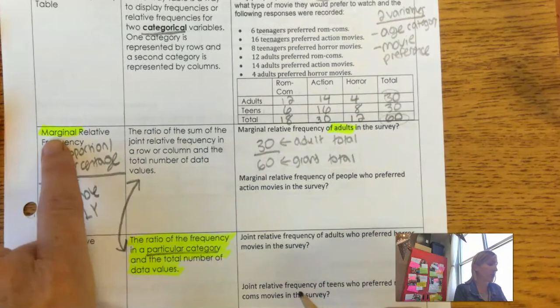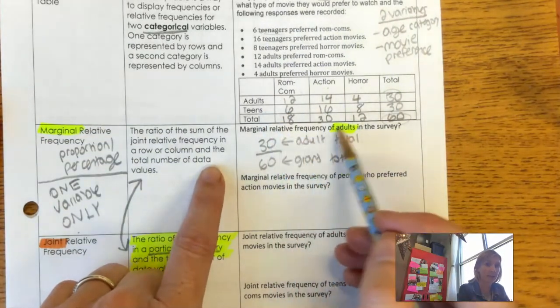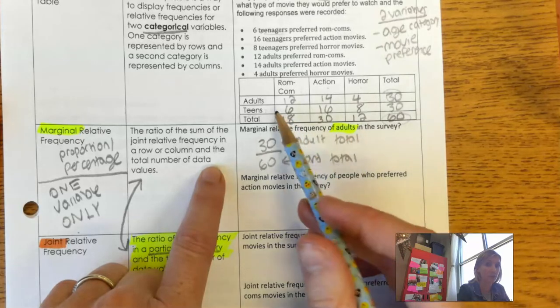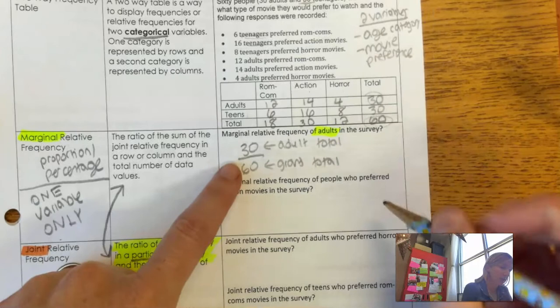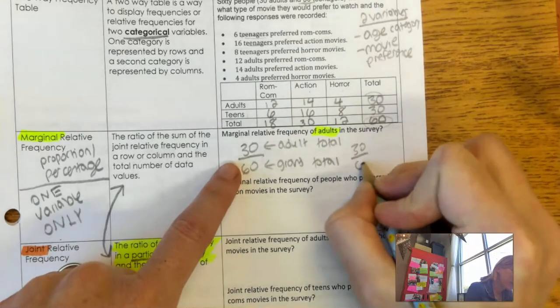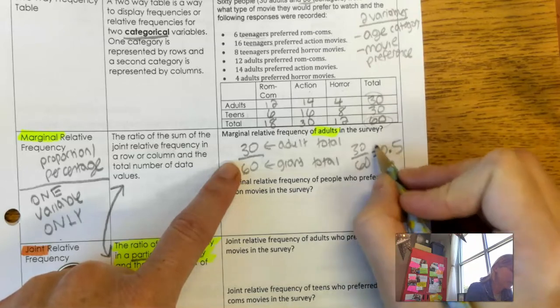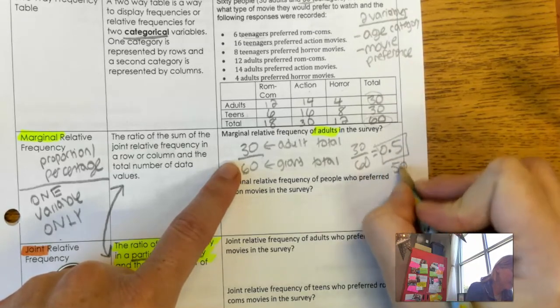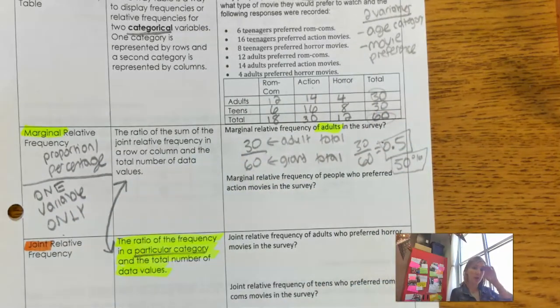I know that something is a marginal relative frequency if I'm just looking at one specific category. Here we were looking at the category of adults, like the age range. We don't care about movie preference at all. So when you do 30 divided by 60, you get 0.5. So you can write it like that, or you can write it as 50%.